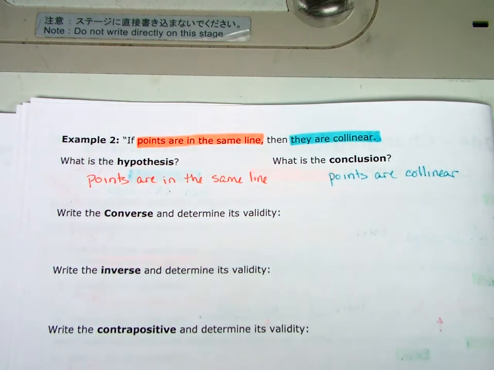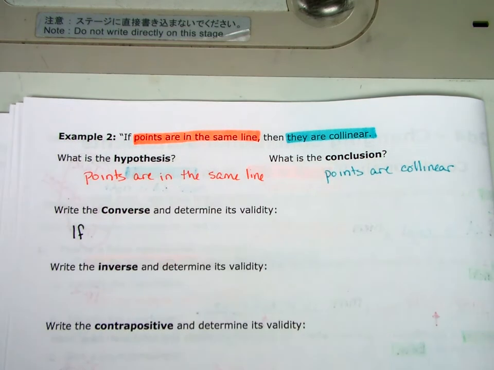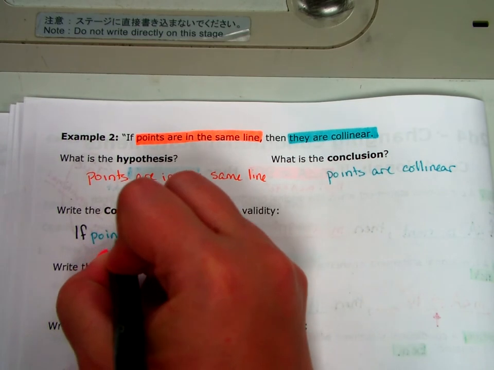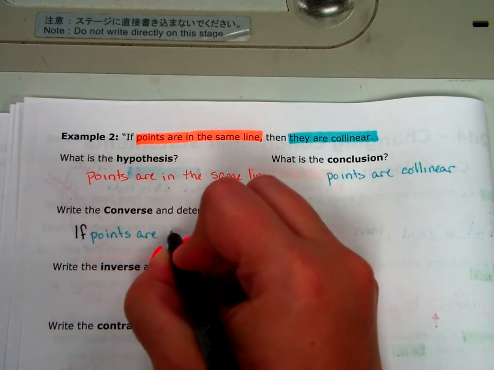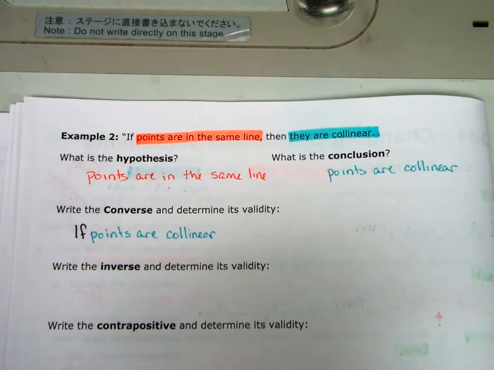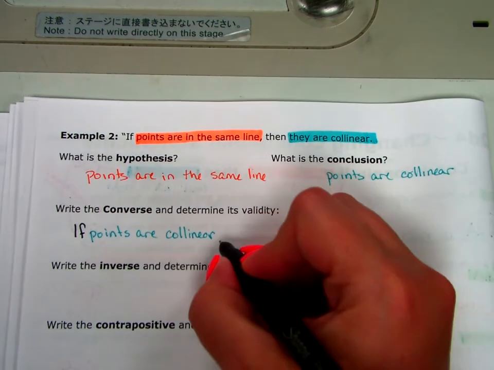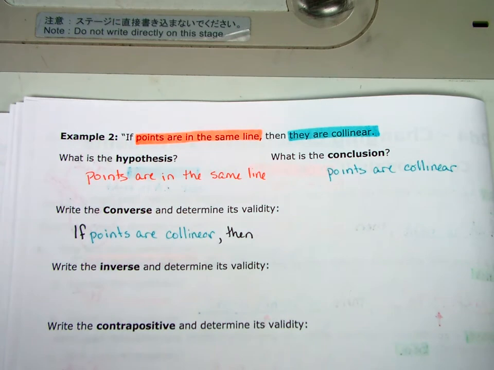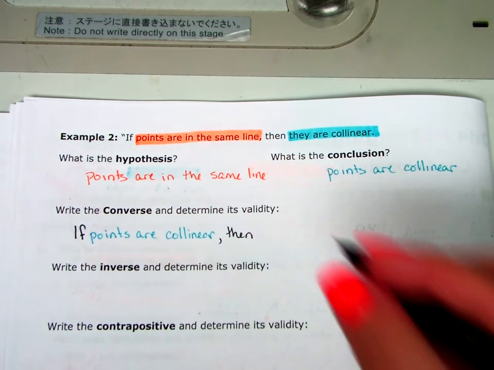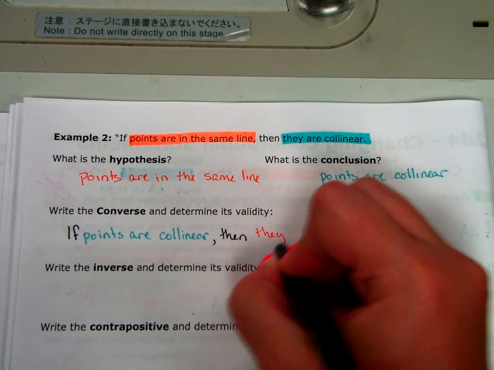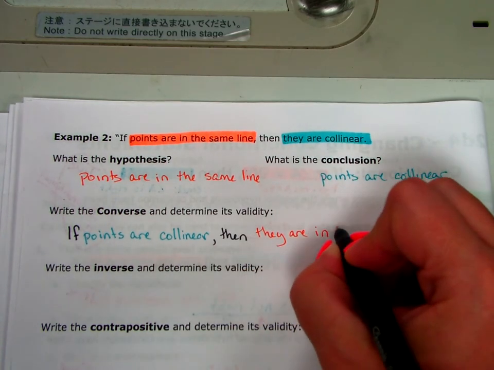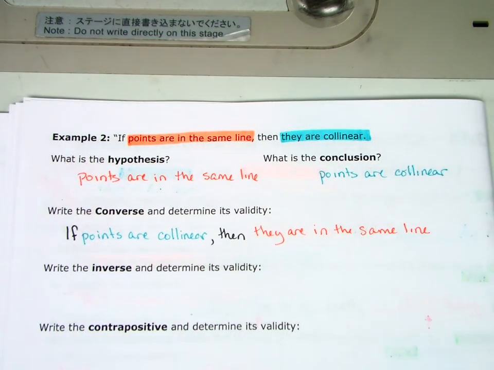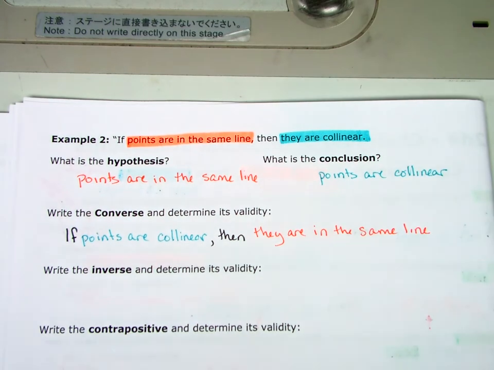Keyword for converse? Switch. So what's my conclusion? Points are collinear. So if points are collinear, then now my hypothesis, what are we going to say? Is it okay to use they over here? Yes, we can say if points are collinear. We've already said we're talking about points, so now I can say then they are in the same line. What's its validity, true or false? True.